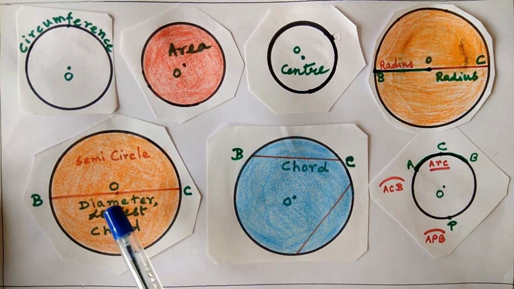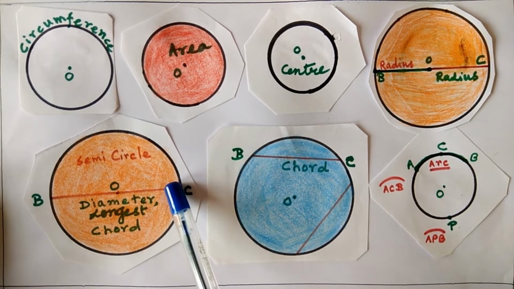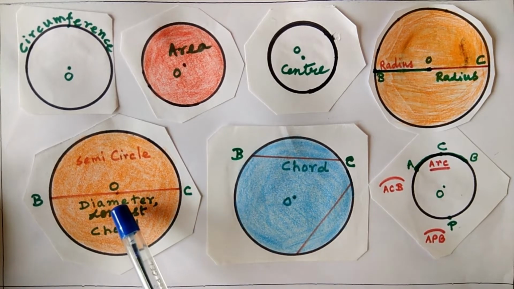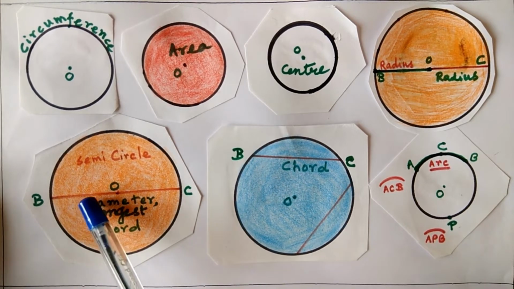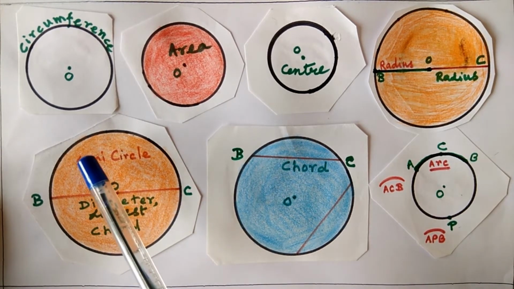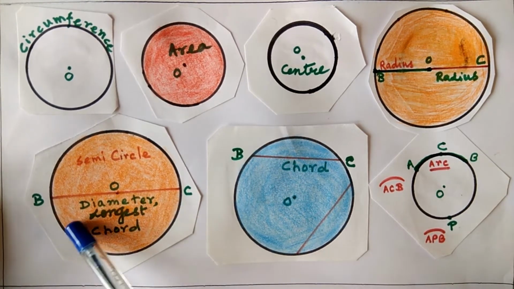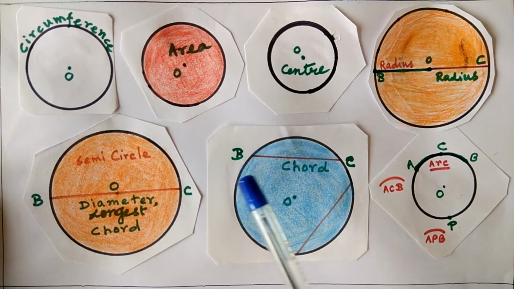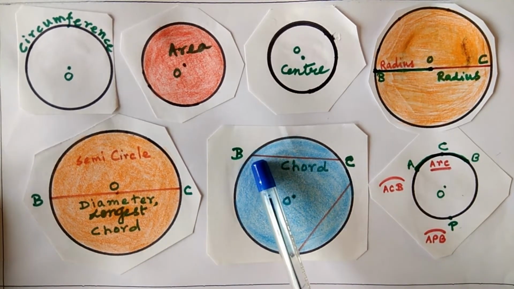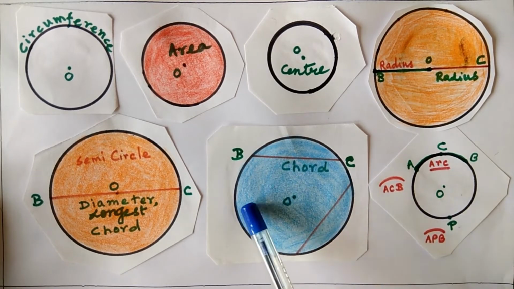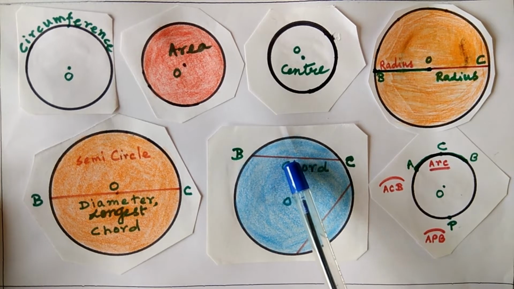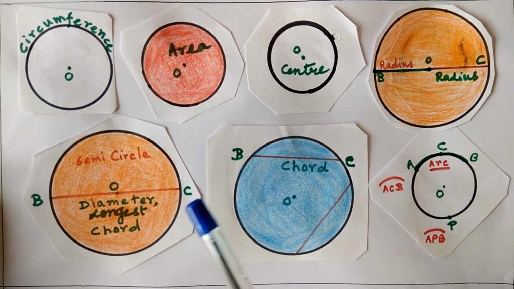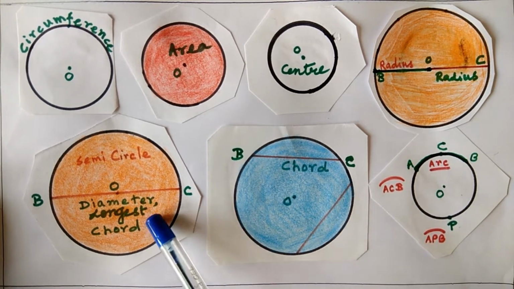Now friends, the end points of a diameter also lie on the circle. So we can say that diameter is the longest chord of a circle because it passes through the center. In the same way, we can say all diameters are chords, isn't it? But are all chords diameters? No, all chords are not diameters. We can draw several chords here. All chords are not diameters because to be a diameter, the line segment should pass through the center. So we can say all diameters are chords, but all chords are not diameters.